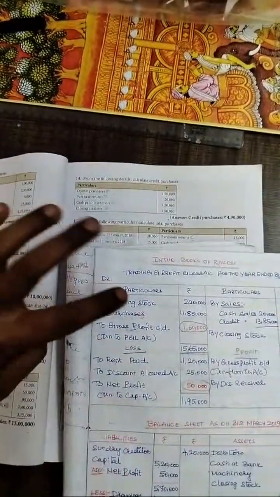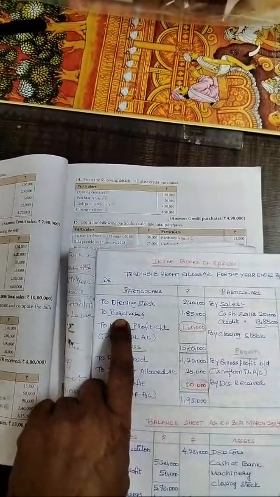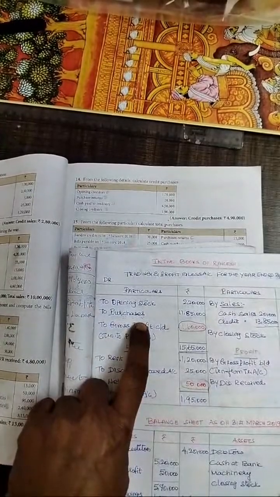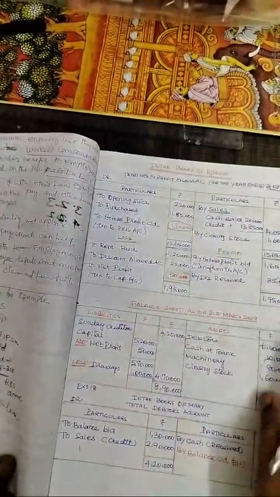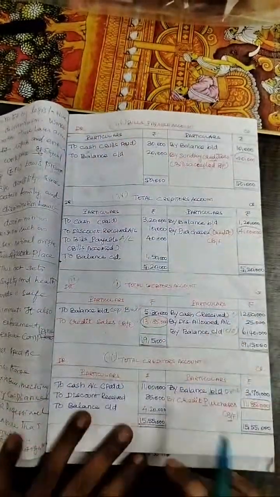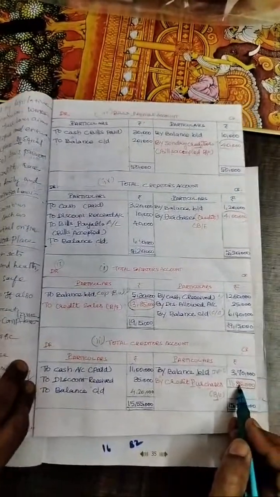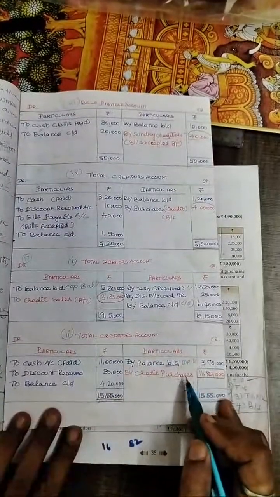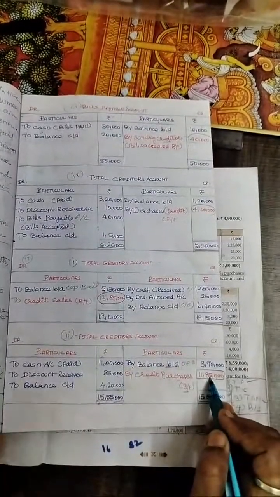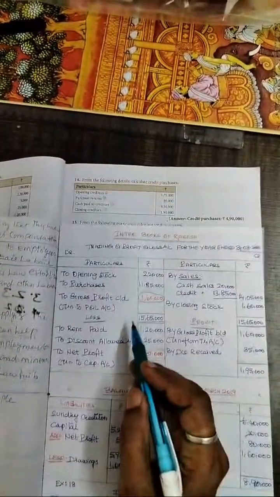Okay, so after entering the opening stock, you should write the next account, that is the purchases account. Got it? So what is the purchases account value? Just before, we found the credit purchases of 11,85,000 through which account? The total creditors account. We found the credit purchases of 11,85,000, so we enter it on the debit side, to purchases, 11,85,000.